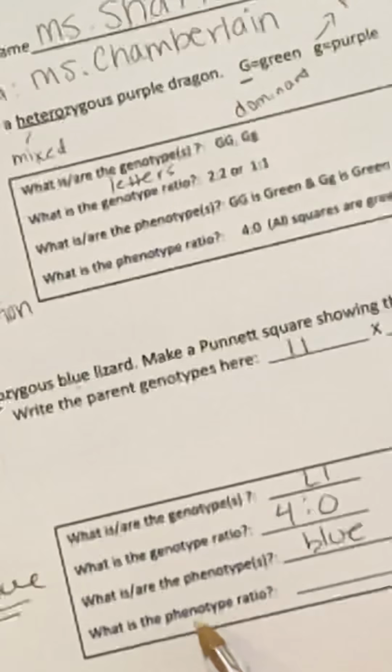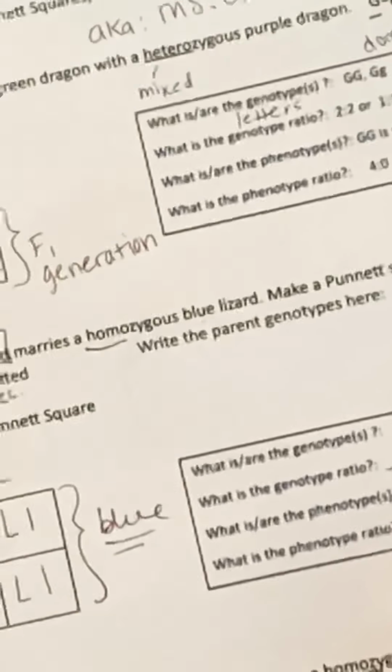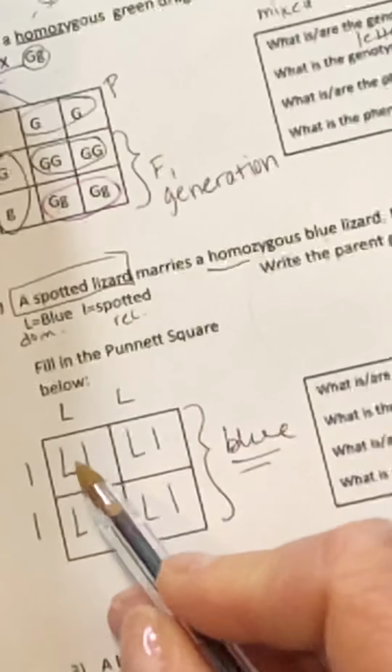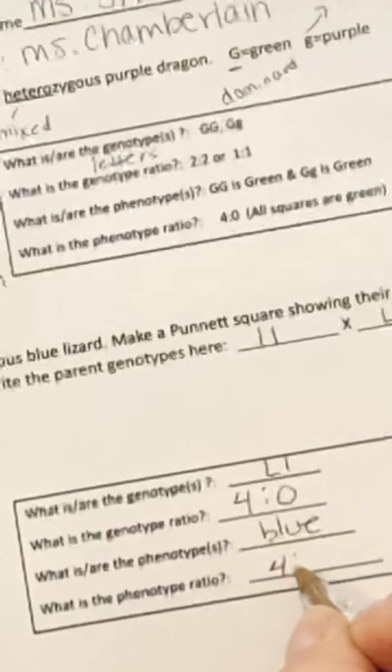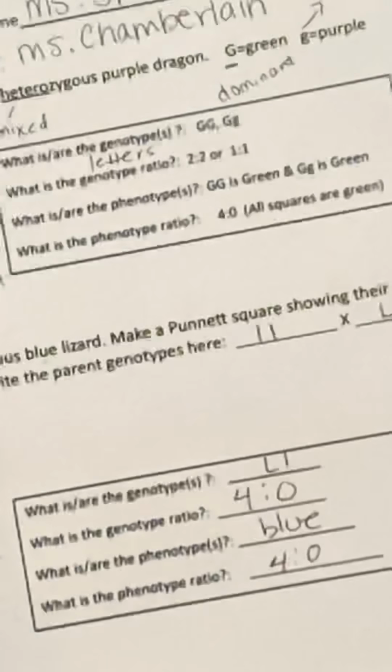And then what is the phenotype ratio? It's the same, right? 1, 2, 3, 4. They're all blue. 1, 2, 3, 4. And there's nothing else, so it goes to 0.